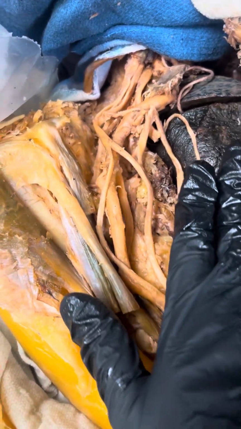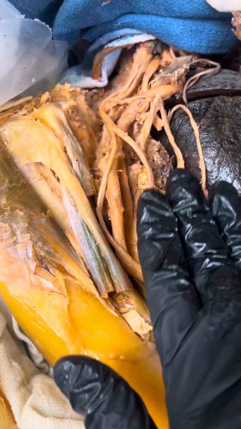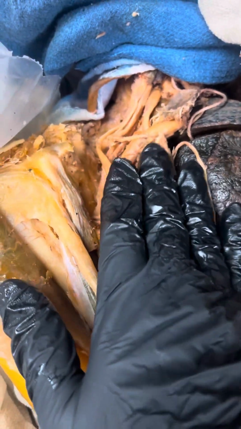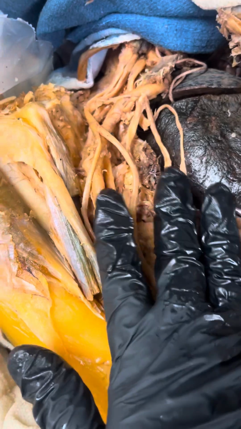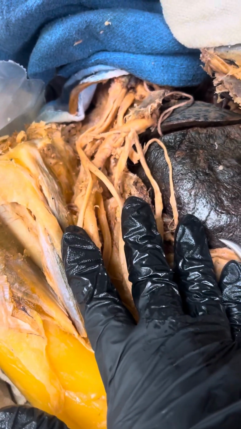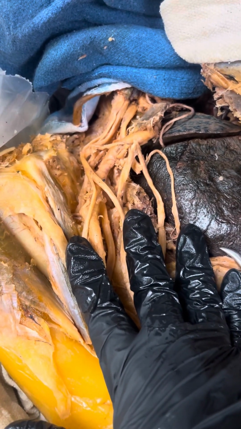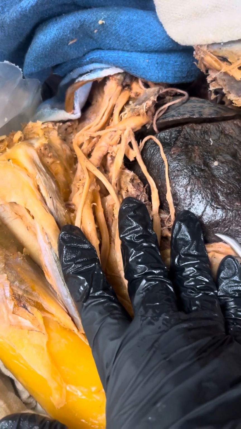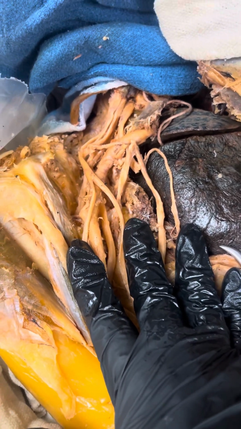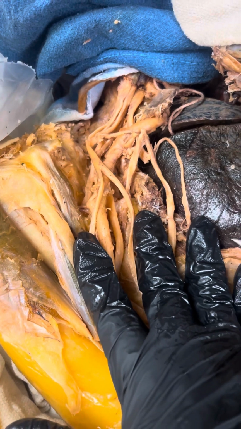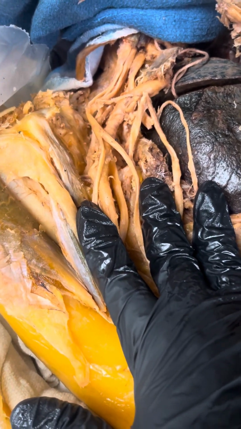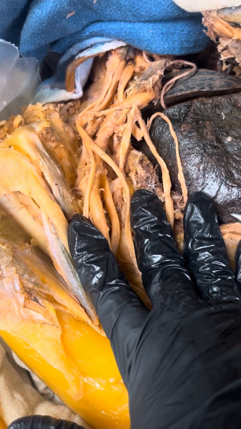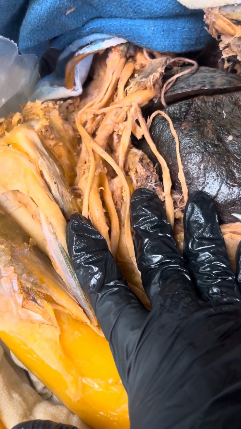Hello everyone, this is the cadaver showing the brachial plexus on the right arm. So remember, the brachial plexus consists of three trunks, 6 divisions, 3 cords, and 5 nerves. They all originate from the anterior rami of the spinal nerves C5 to T1.